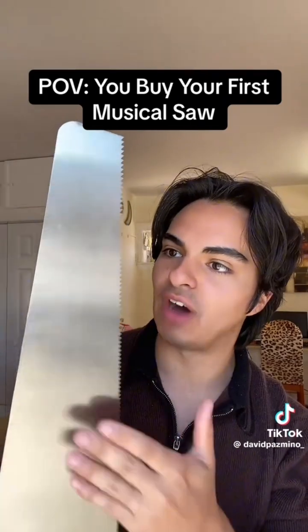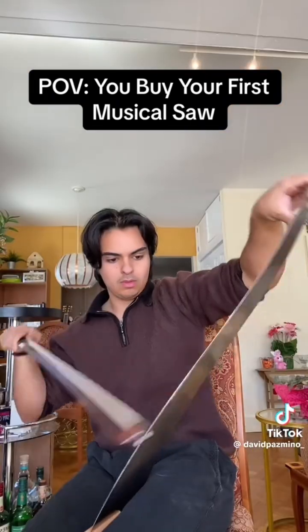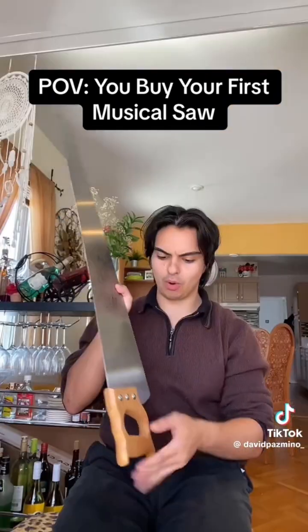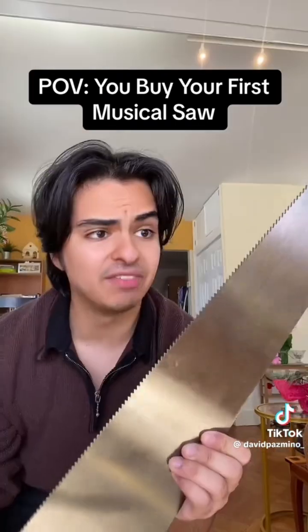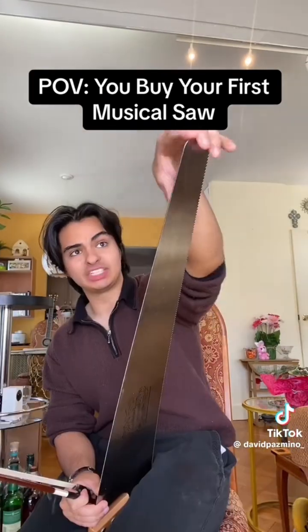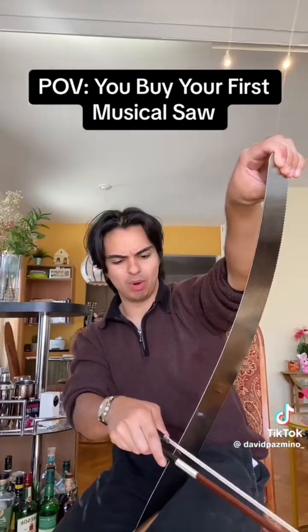Oh, so the metal vibrates when you play it. Oh my gosh. So you gotta hold it in between your legs like this, and the sharp part has to face you. Then you make an S-curve with your hand like this. Then you just bow it.